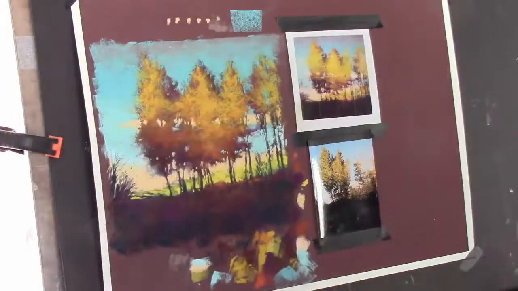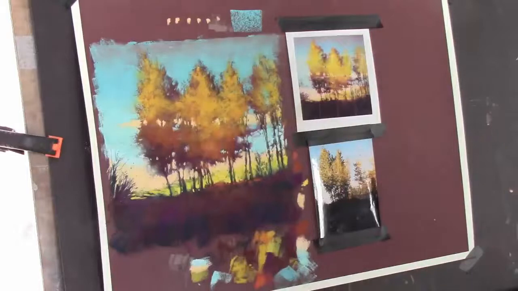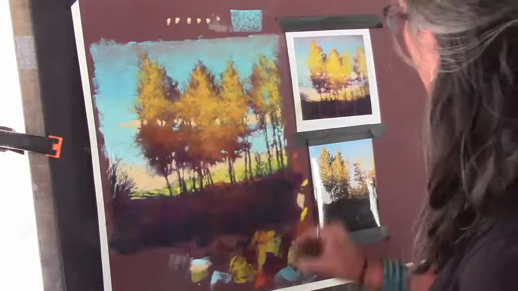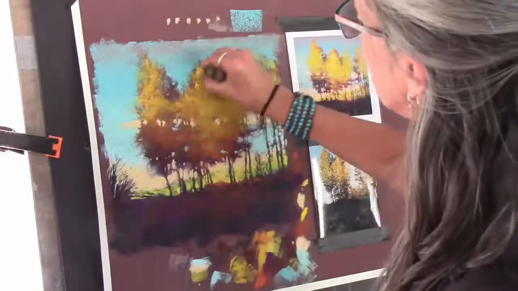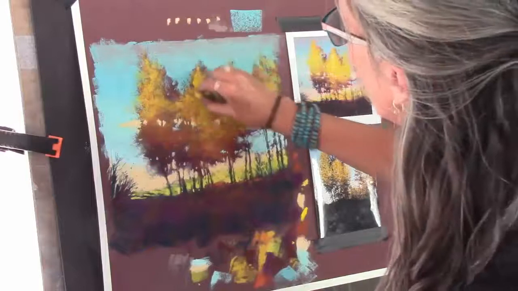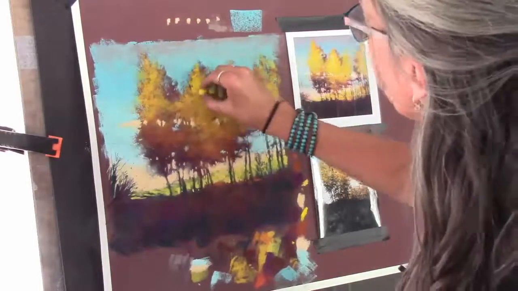It might be nice to have one more pass with some even lighter lights on the trees. So I'm going to pick something really bright and light. I've got this really, really bright yellow, and maybe just hit a couple spots up here. This is a thick, buttery pastel.